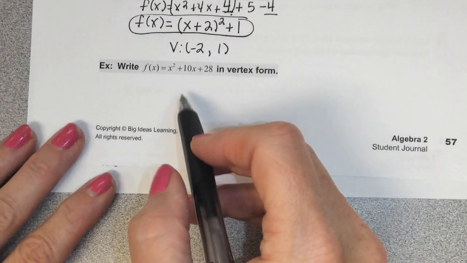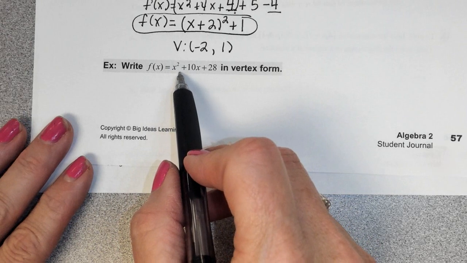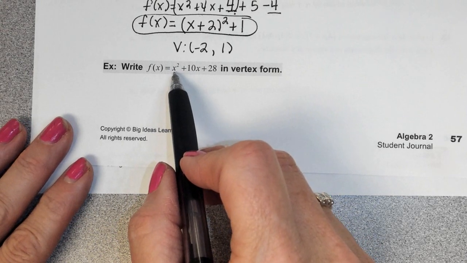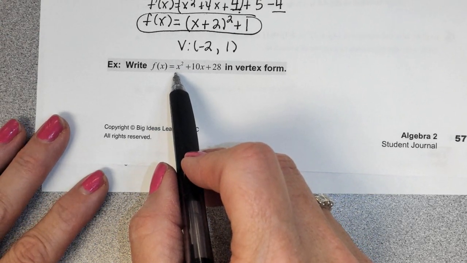Okay, I'd like you guys with your partner to try to do this one now. I'll be doing it up here if you get confused, but I want you to try not to look until the very end.